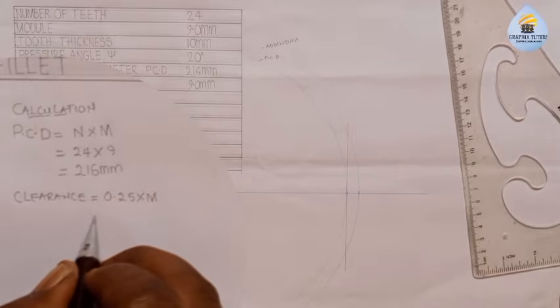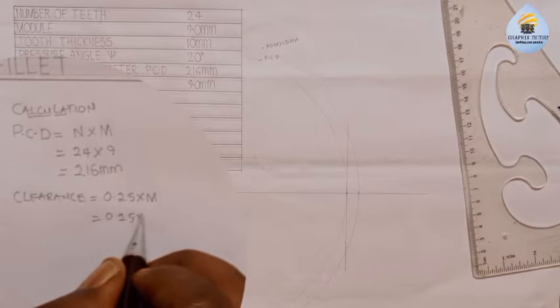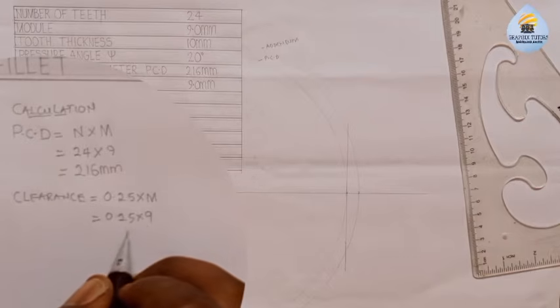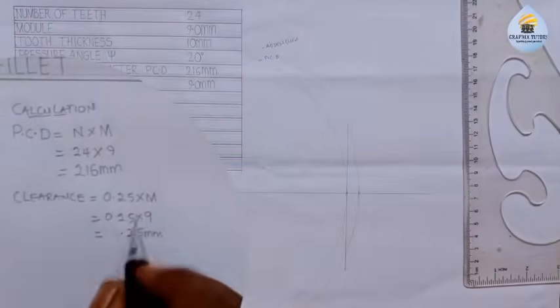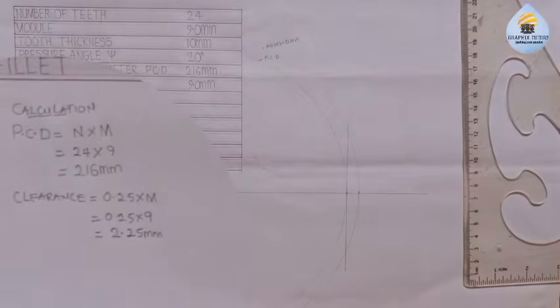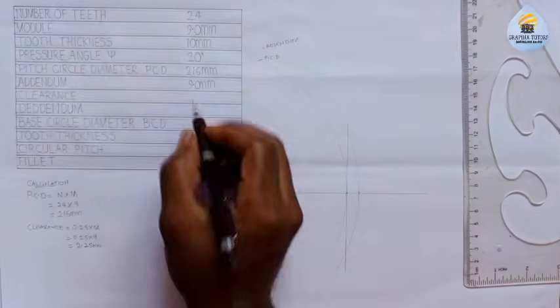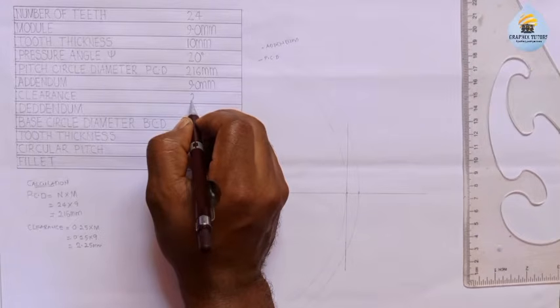So from here, 0.25 multiplied by the module, which is 9. Is that taken? So if you multiply 0.25 times 9, that gives you 2.25 here. Is that taken? So we'll move further. So here I'll just write my 2.25 for the clearance.